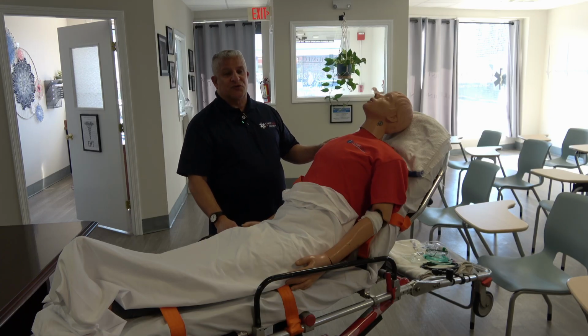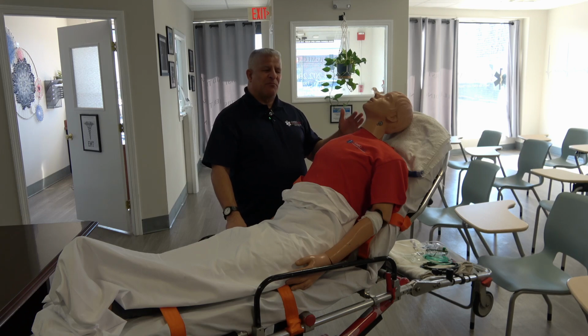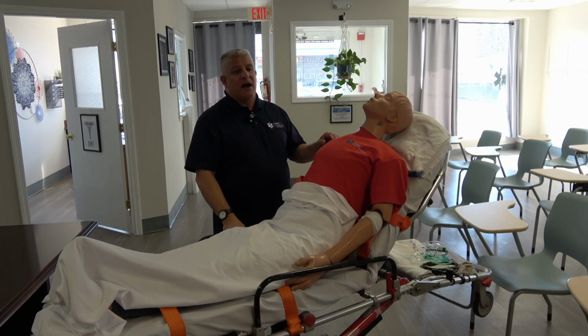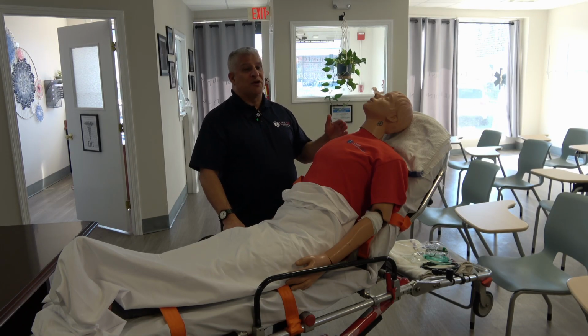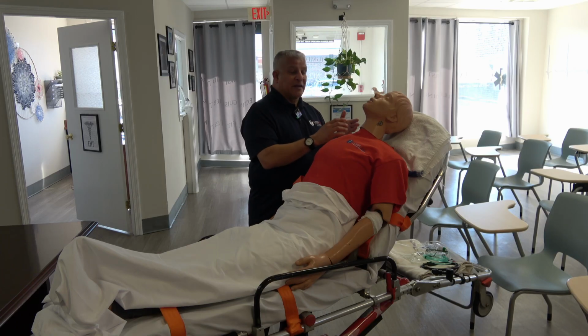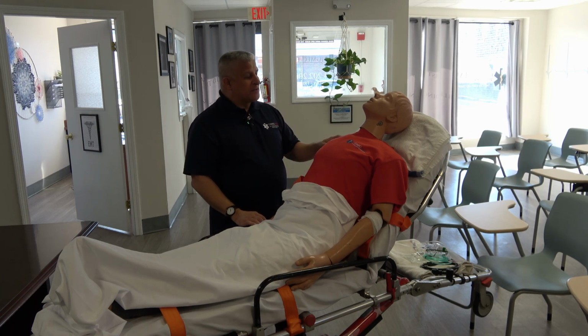His O2 saturation, if it's 97% or better, we don't have to put him on oxygen. But if it's below 97%, our goal is to get him back up to 97 or higher, so we would put him on oxygen. As I check his SpO2 levels, let's say it's 96, we will let the patient know we're going to put him on a non-rebreather mask to help him breathe. So our B step is now done.